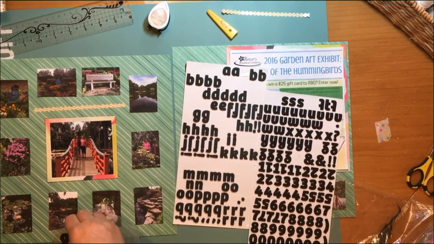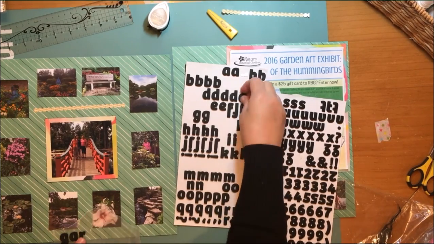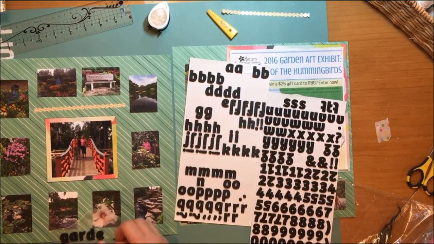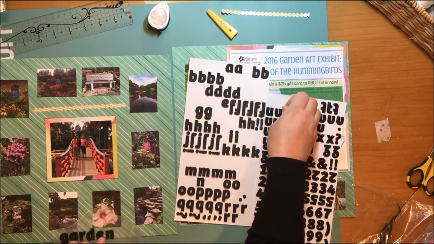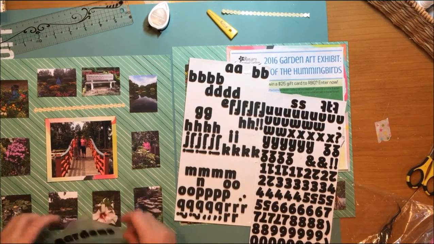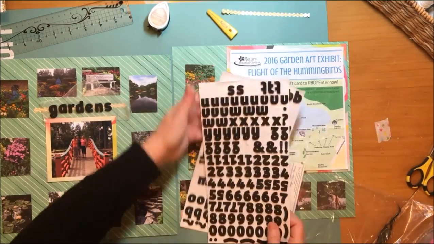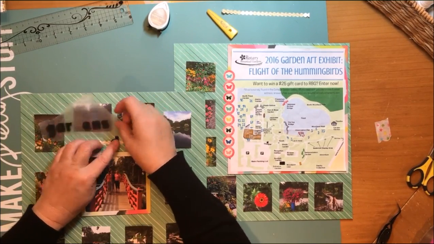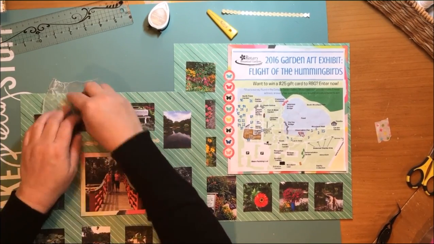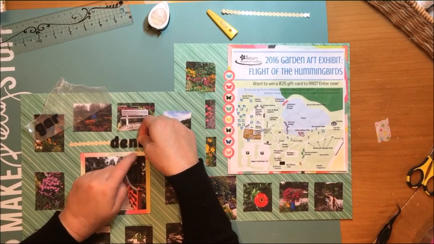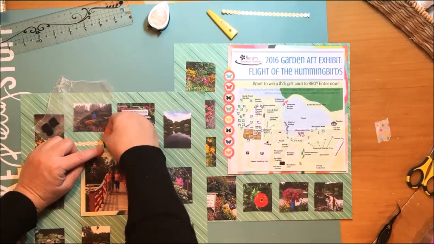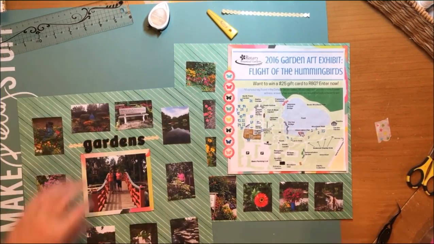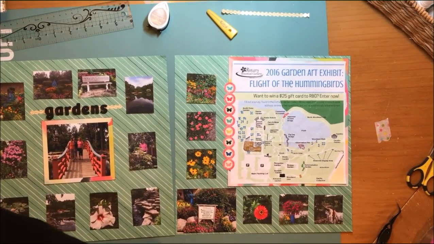So I'm taking my wax paper there, and I'm just going to put down the word gardens. That alphabet is from American Crafts. It's the Thickers Delight in black. Delight is the name of the font, and I like it because it's really small. I tend to use this more for subtitles, or when I'm doing two different fonts on a layout. But in this particular case, I had a smaller space, and the word gardens wouldn't have fit there with most Thickers, but they fit really well with these smaller Delight Thickers. All right, so that's down.